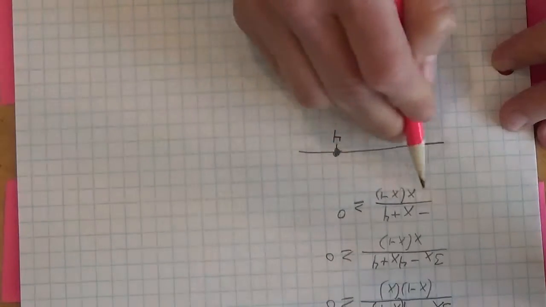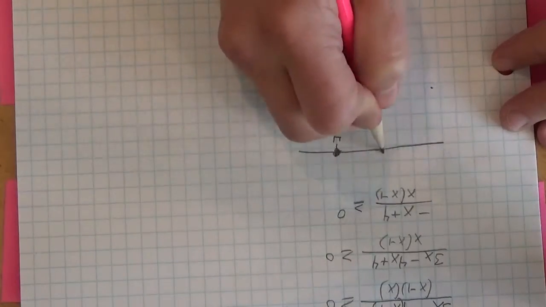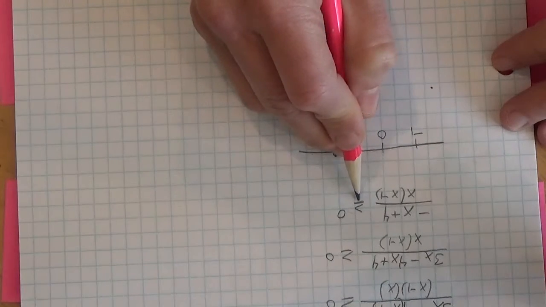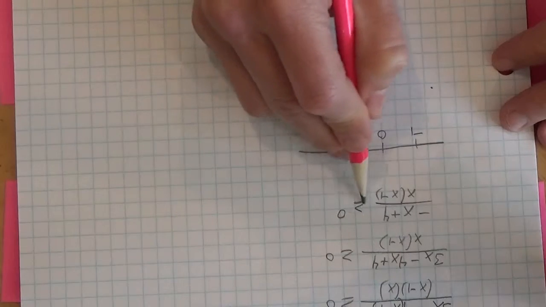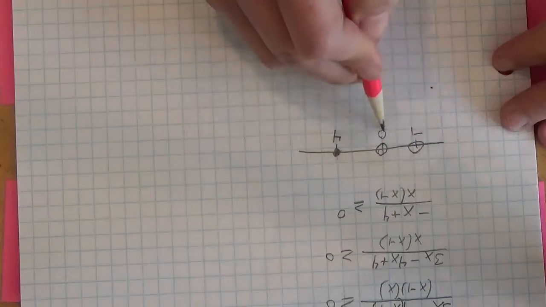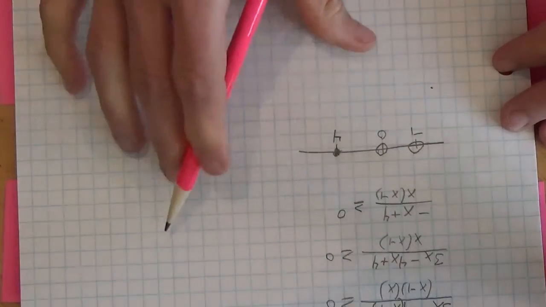And I also want to put where it's undefined, which is where the bottom is 0. So at 0 and at 1, it's undefined. And no matter what, with that greater than or equal to, I don't want to be undefined. I'm going to put open dots there and there. Not allowed to equal 0, and not allowed to equal 1.